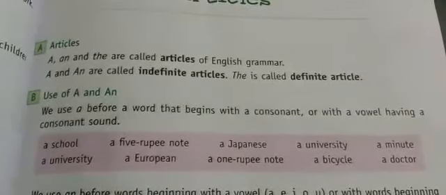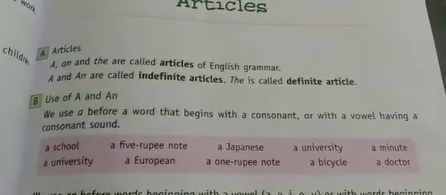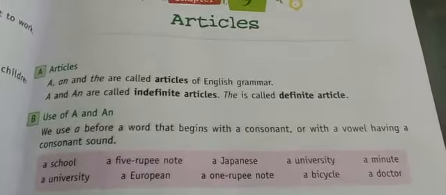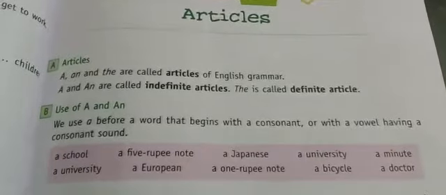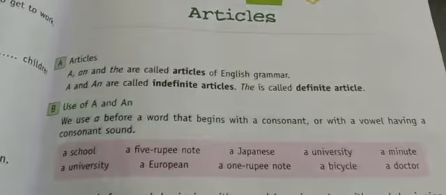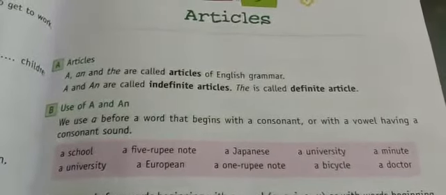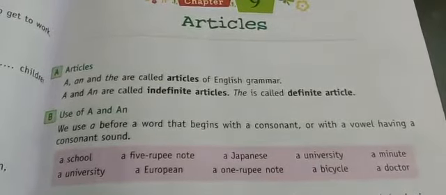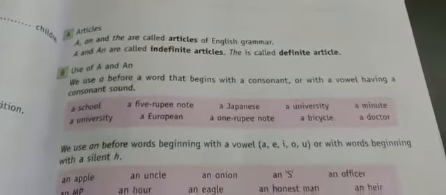Now let's have a look over the examples. A school, a 5 rupee note, a Japanese, a university. A university: U is a vowel over here, but we have placed a before it because U is producing the sound of a consonant, that is Y. A minute, a university, a European, a 1 rupee note, a bicycle, a doctor.